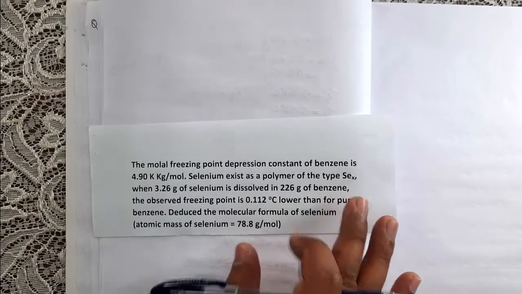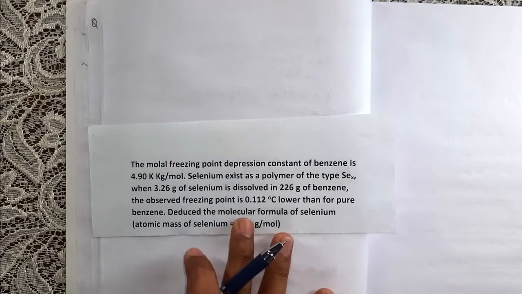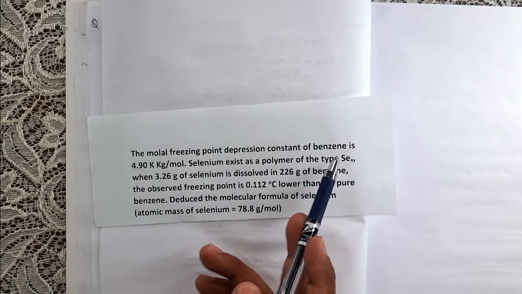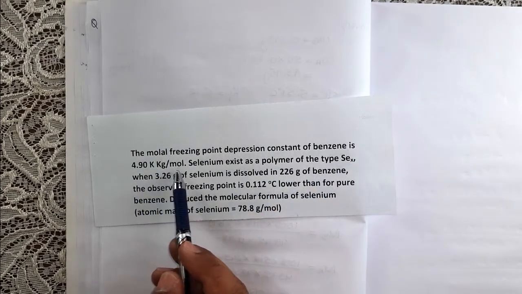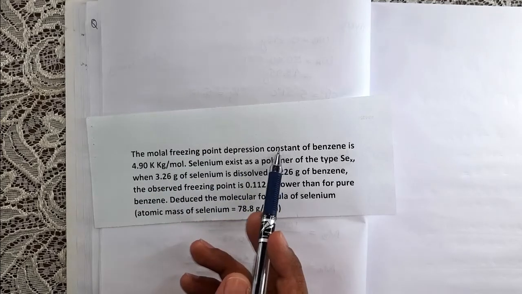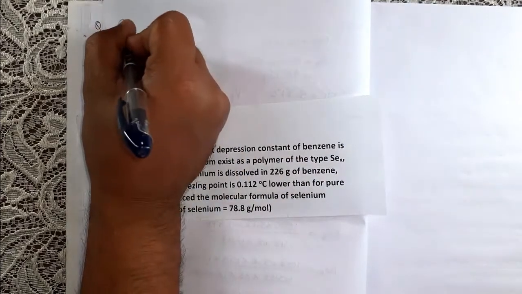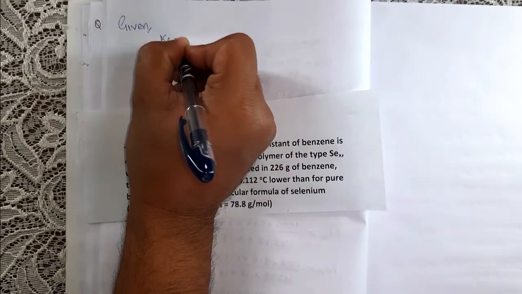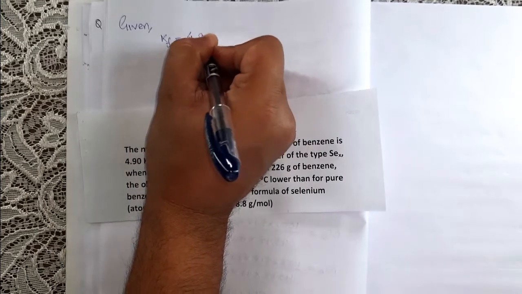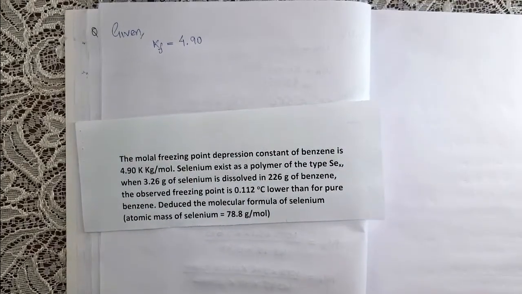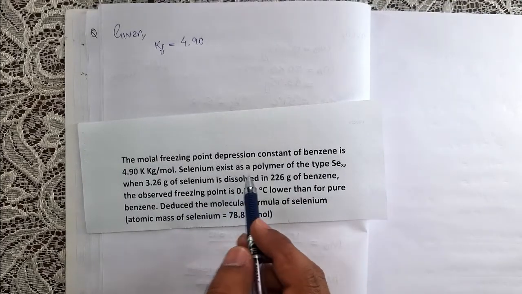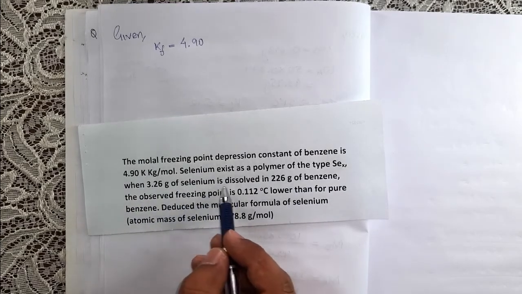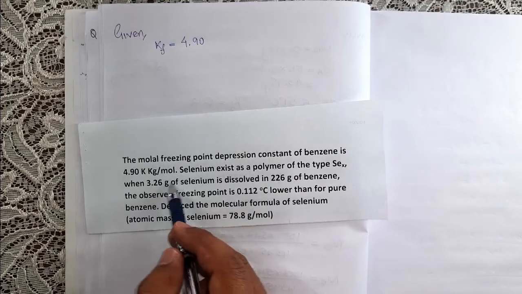We shall now solve our last numerical. Here is the question. The molar freezing point depression constant of benzene is 4.90 Kelvin kg per mole. Let me write the given. That constant is Kf, so Kf is 4.90. I'm not writing the unit right now. Selenium exists as a polymer of the type SEX. When 3.26 gram of selenium is dissolved in 226 gram of benzene, there are 2 grams again.